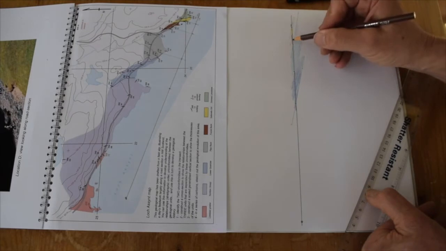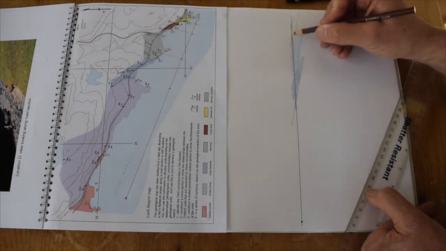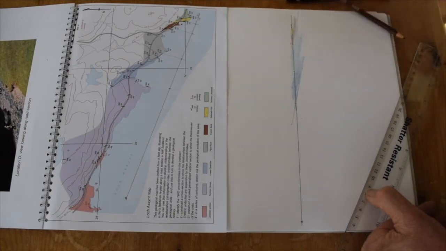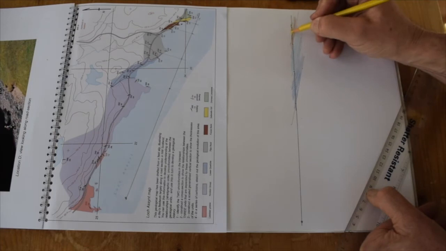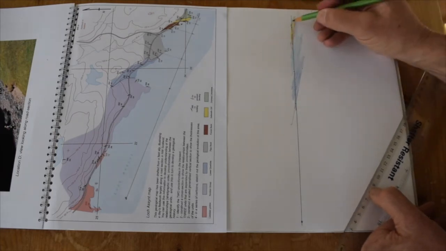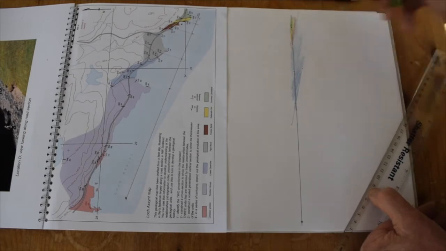Let's put the fucoid beds. The centre of the grit and the very base of the Dennis limestone there.